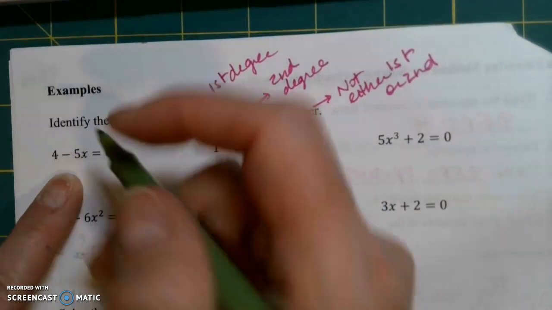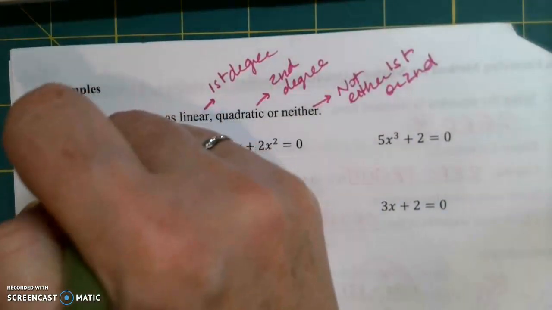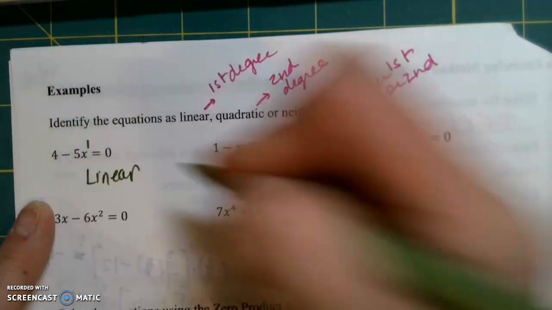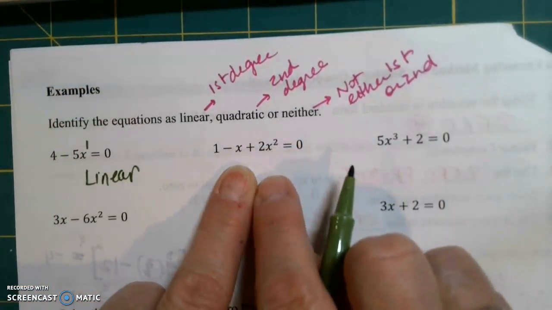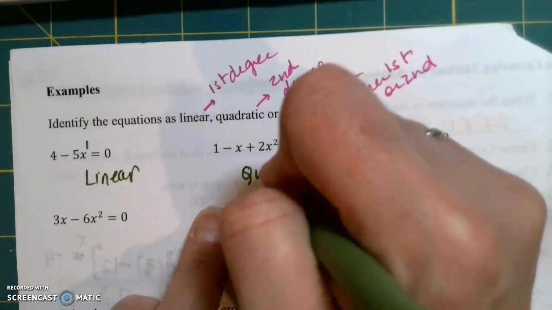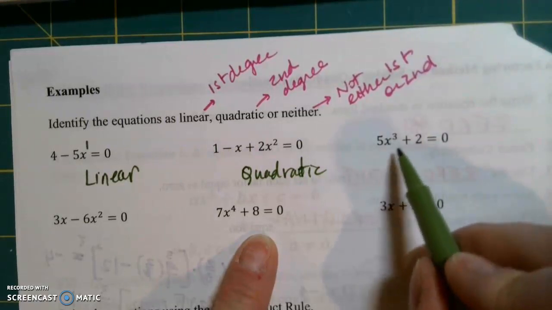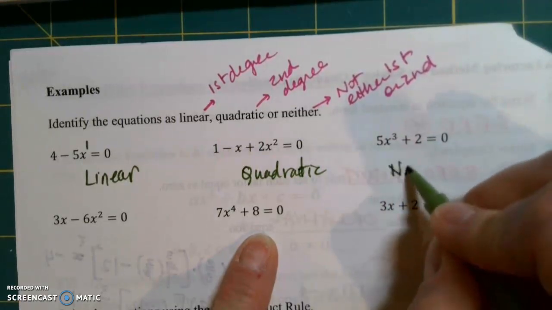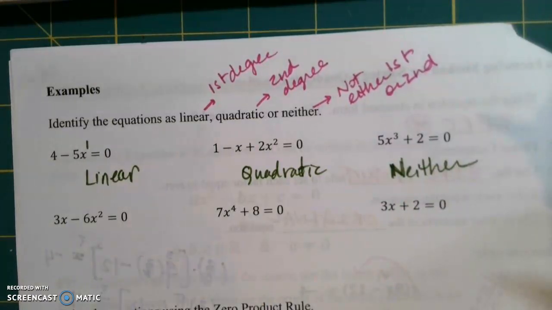All right, so x has a power of 1, so my equation here is going to be linear. Here, my highest degree term is 2, so this will be quadratic. This one actually has a 3, so that will be neither. The cubic is what it would be when we talk about that later in classes further on, so in 100 and as we go further.